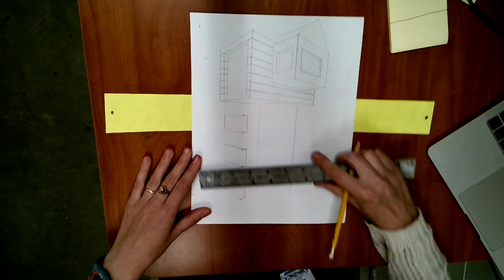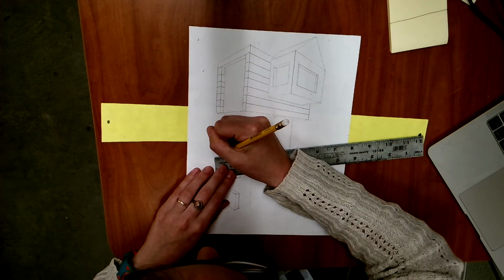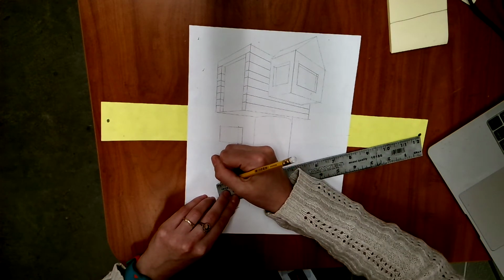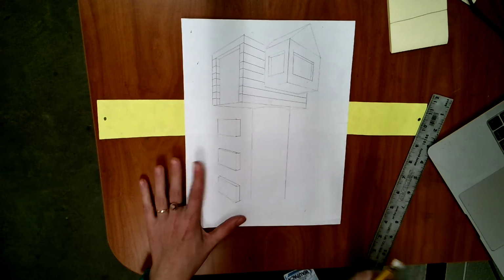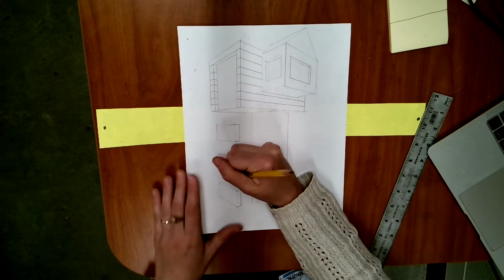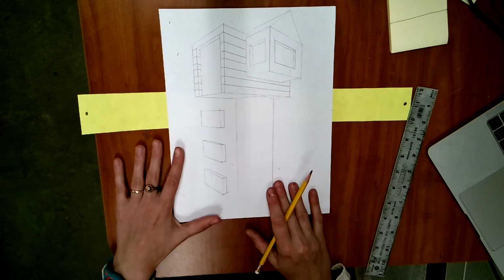Okay, then again you have to go back to the opposite vanishing point. I'm kind of switching you around. And this will make a huge difference when you're drawing. You can kind of clean up the marks. Okay, so I have big floating boards right here.